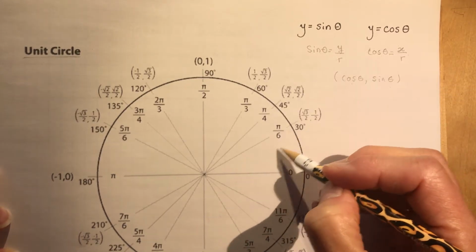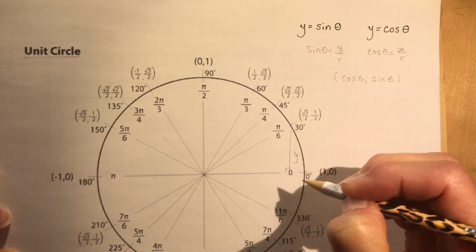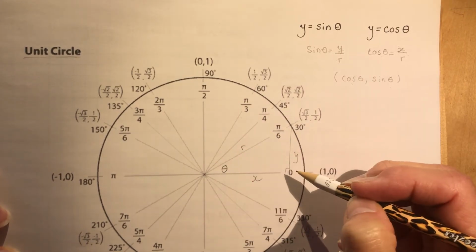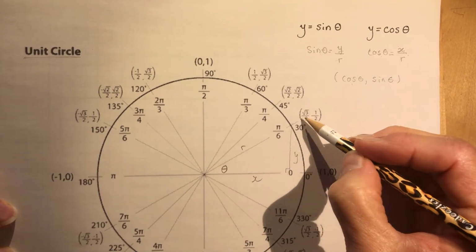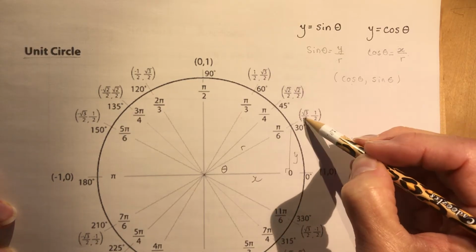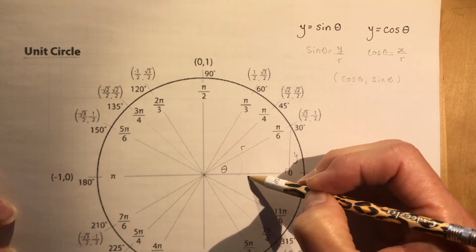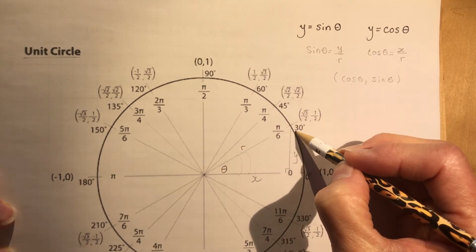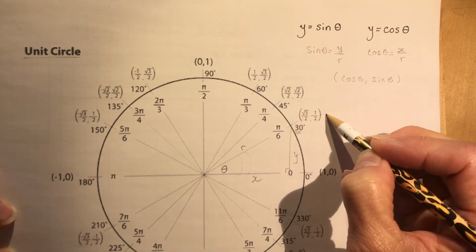And remember, that was just like if we dropped a perpendicular here, and this would be y, this was x, and this was r, and our theta was in here. So we talked about that a long time ago when we did primary trig ratios. So that means that each one of these pairs of coordinates represents the cos theta and the sine theta for whatever the degrees are here. So as I go around the circle, the cos of 30 degrees would be root 3 over 2. The sine of 30 degrees would be 1/2.